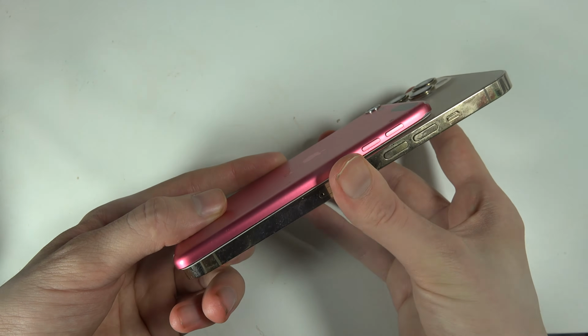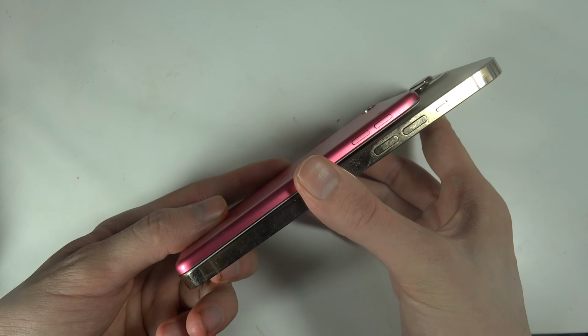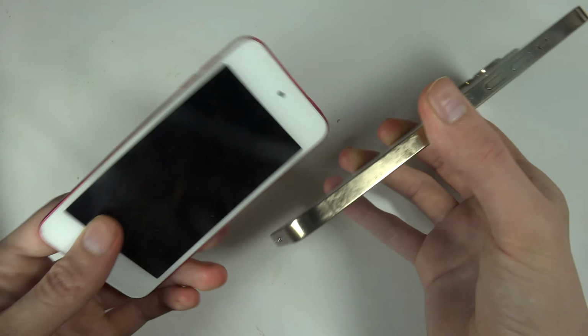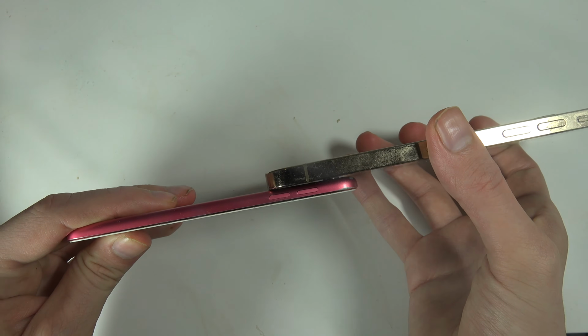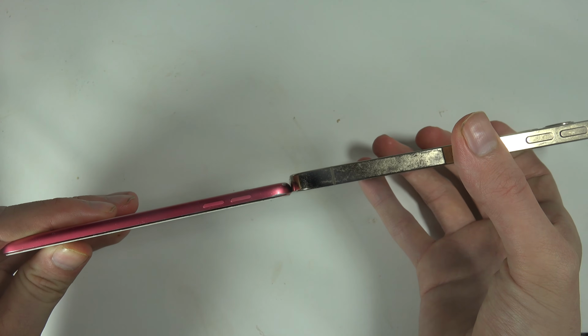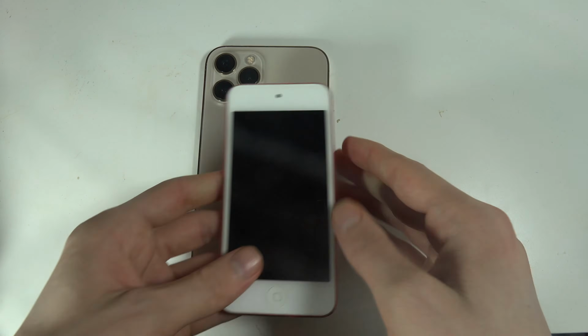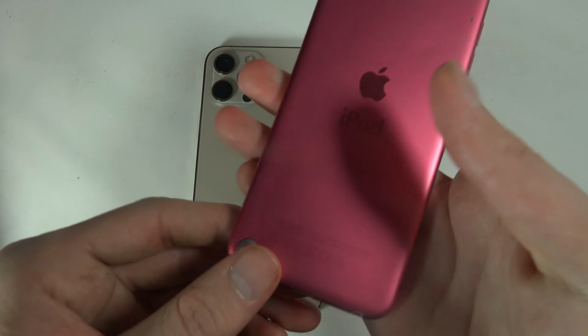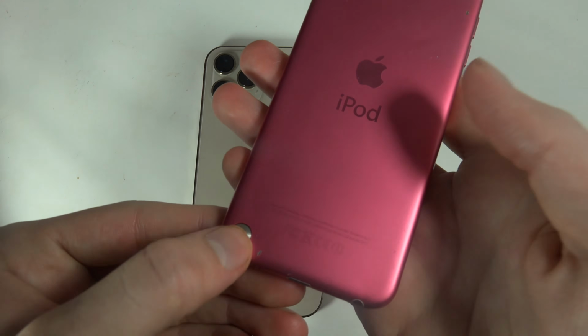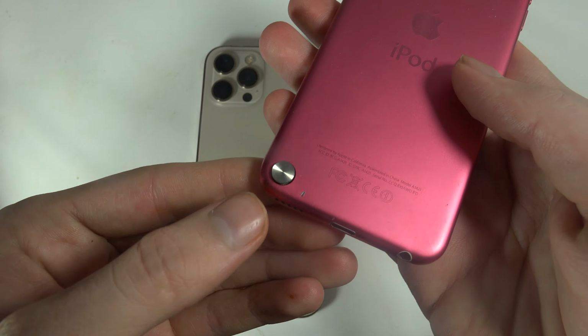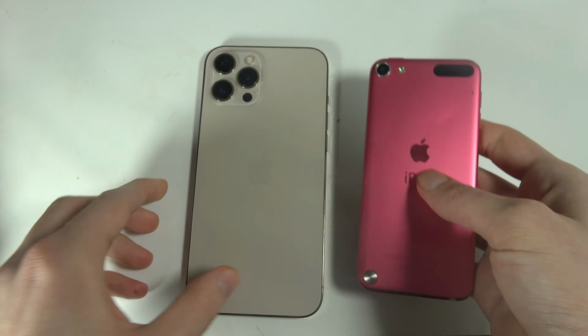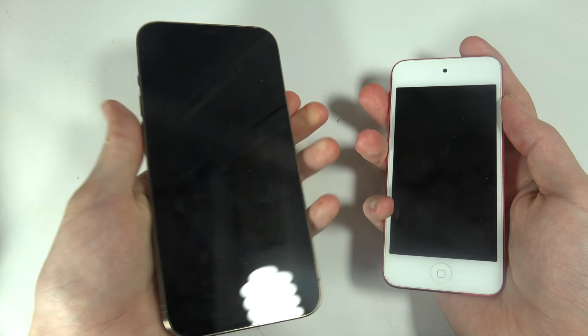And you can also see, if we look at it from the sides here, how thin it is. So it's almost half the thickness. And you also have this little thing down here on this one, which you can put out and put in. So let's do this.